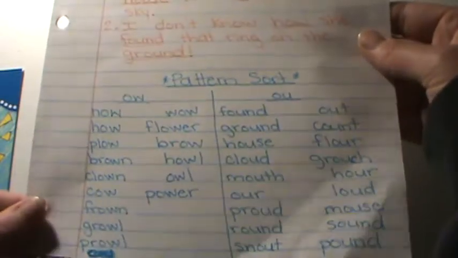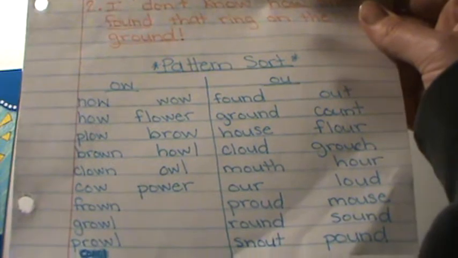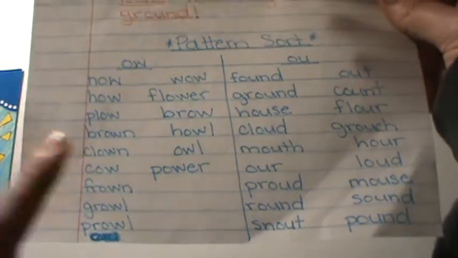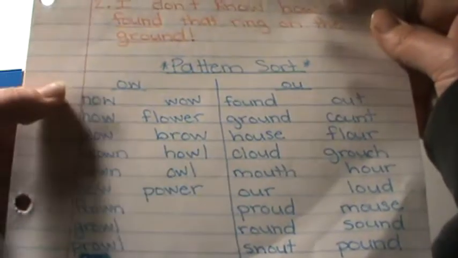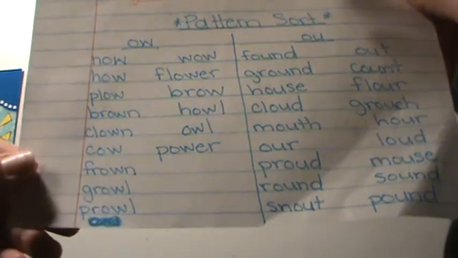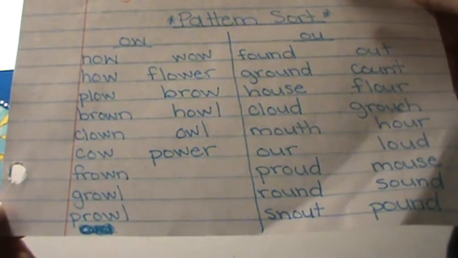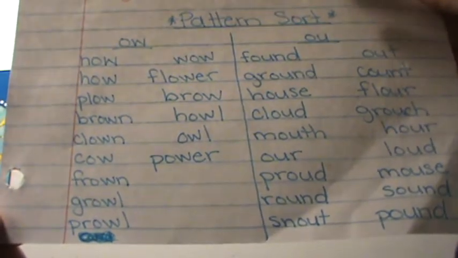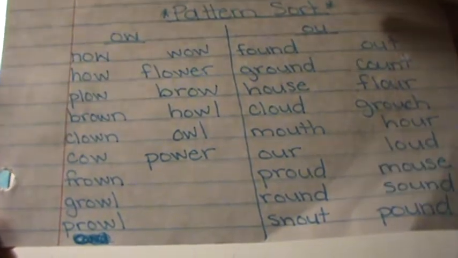So for our pattern sort, what we normally do is we go through and we kind of brainstorm this together, but I went ahead and wrote out some of the words for you. So the OW pattern can be found in the words now, how, plow, brown, clown, cow, frown, growl, prowl, wow, flower, brow, howl, owl, and power.